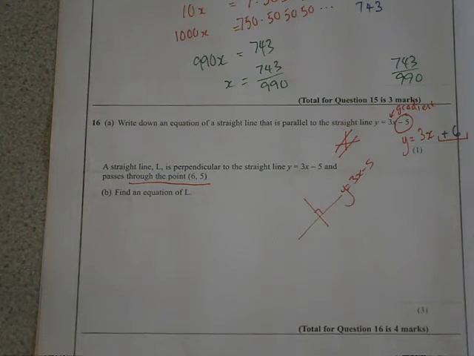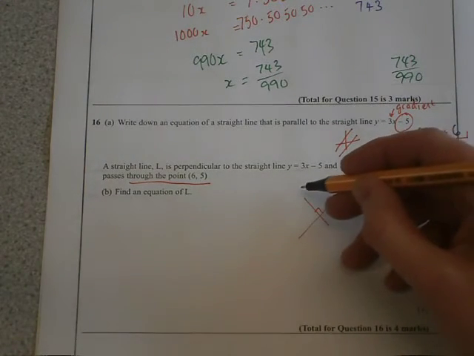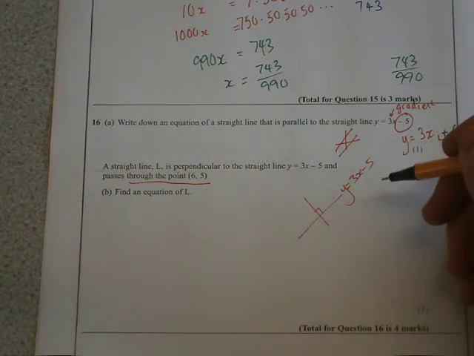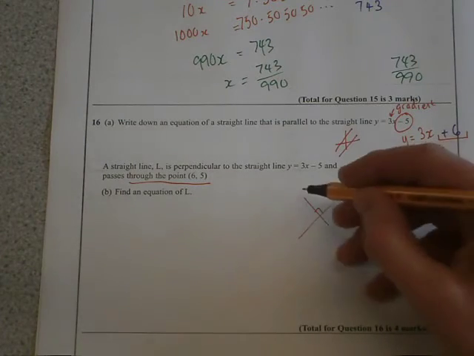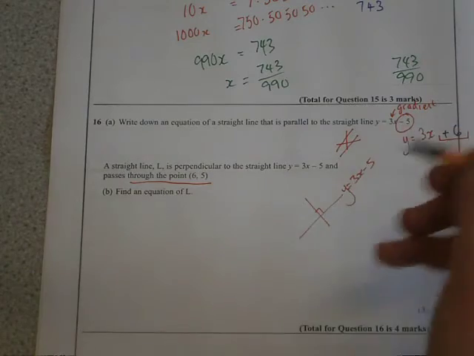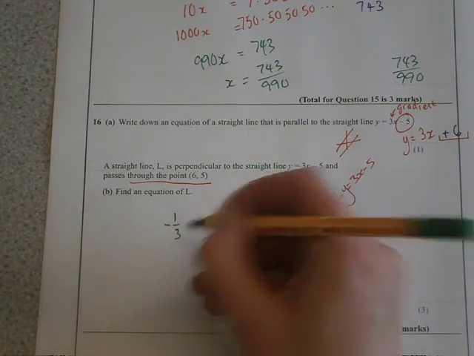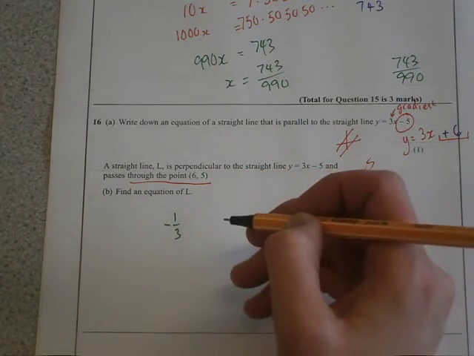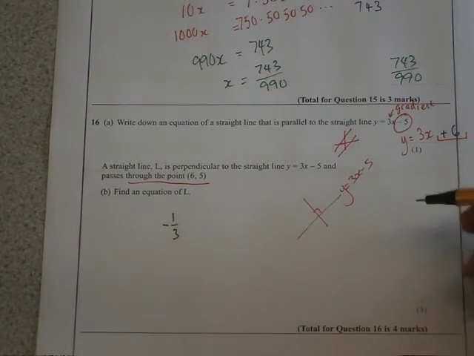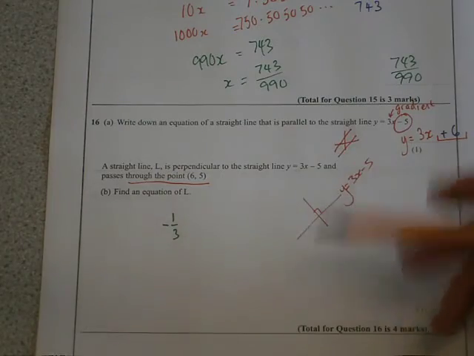6, 5. So the first thing that you're going to have to do on this question is firstly to understand what you need to do to make it perpendicular. So for it to go absolutely the opposite way, perfectly the opposite way, we're looking for a negative gradient instead. So this one is positive, and we're looking for a negative gradient instead. So that gradient would be minus 1 over 3. Now the other way you could put it is 3m equals minus 1, but it would be minus 1 over 3x.